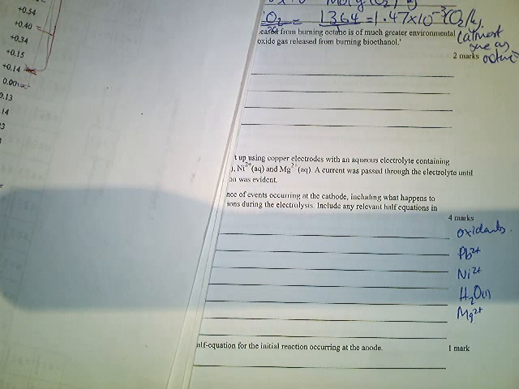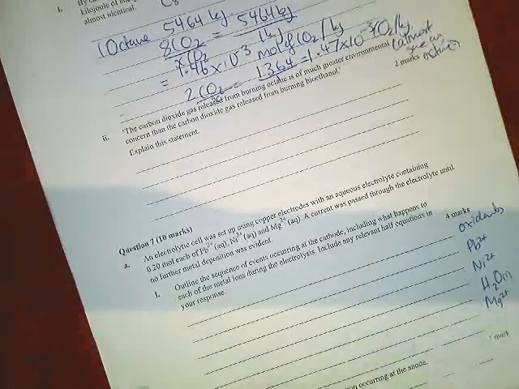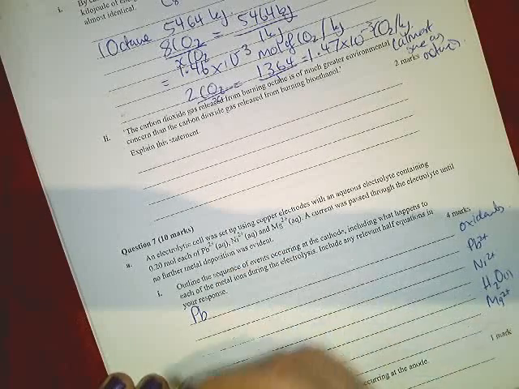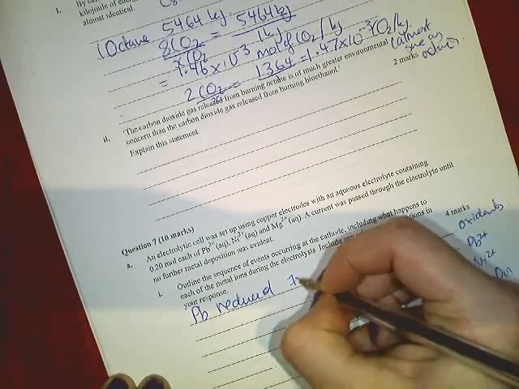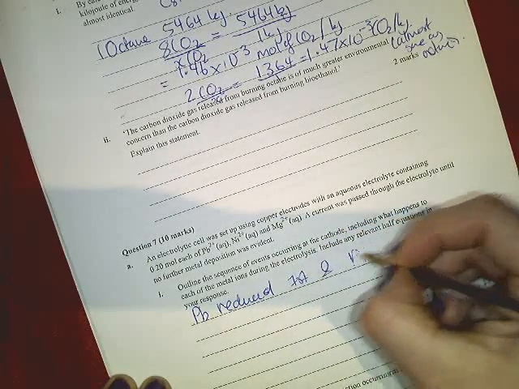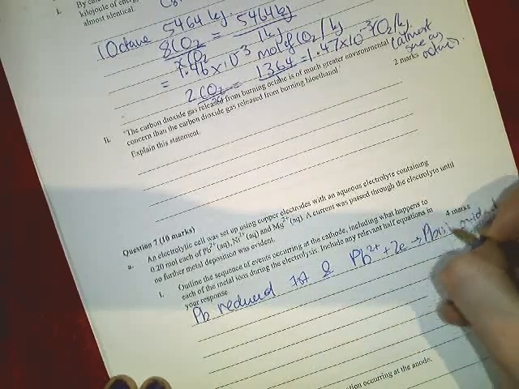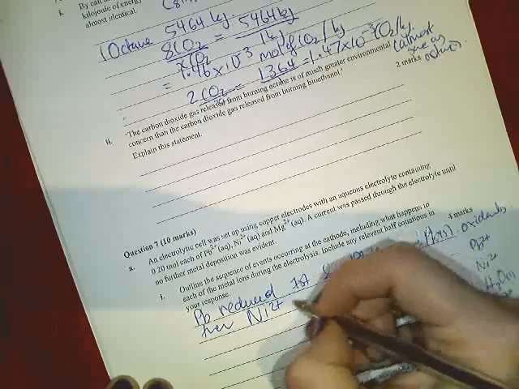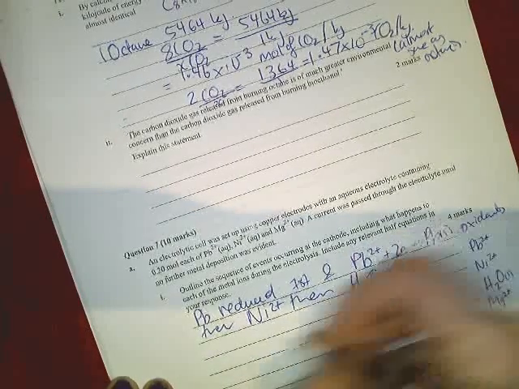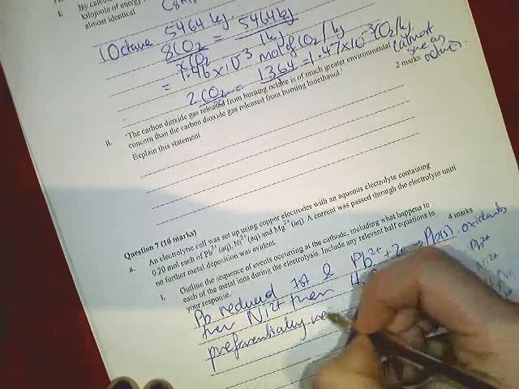Basically, you'd have to say something, and we've done this similar example before. So reduction occurs, so therefore Pb would be reduced first, and Pb 2 plus 2 electrons to Pbs, then nickel, then H2O preferentially reduced.